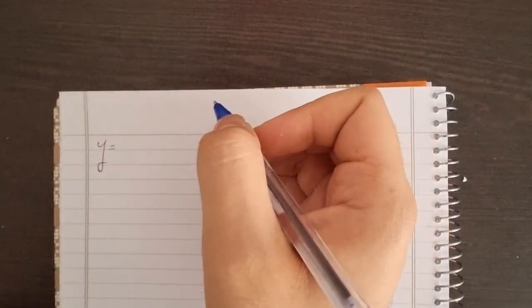Today I'm going to talk about the second degree function, which is like this.